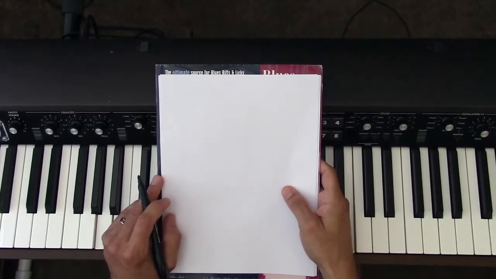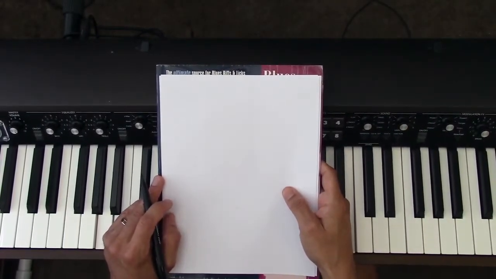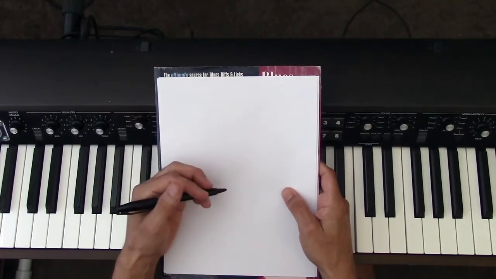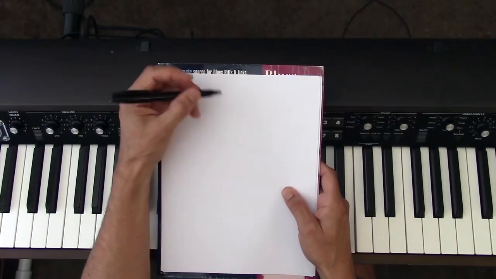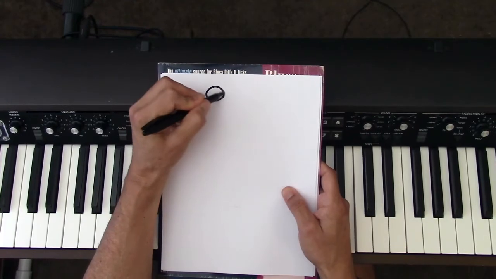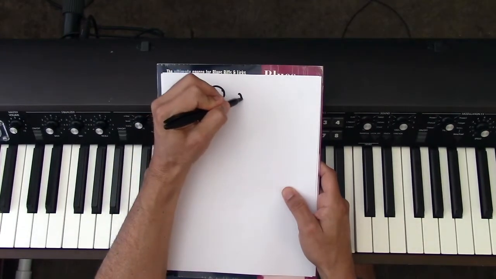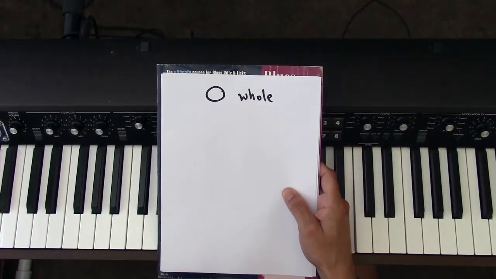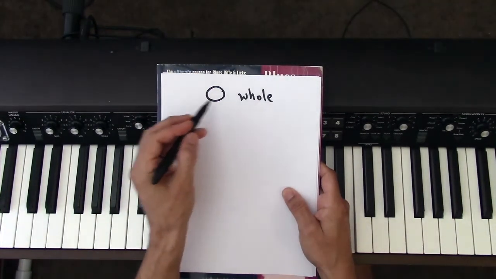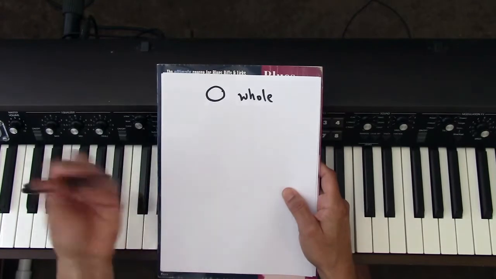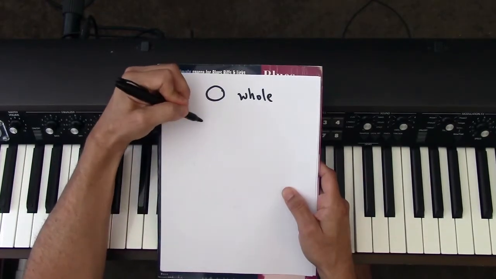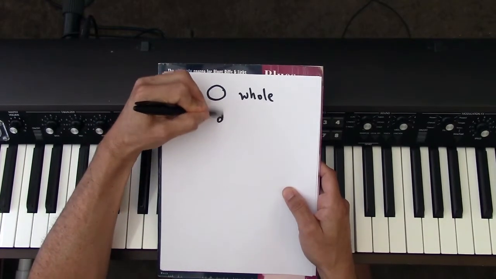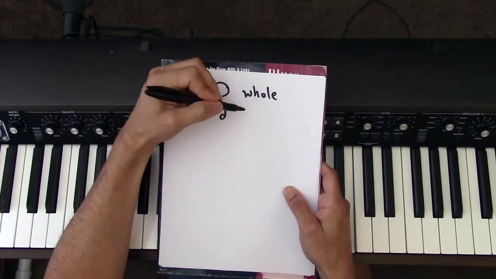Okay, so here's a breakdown of notes and their values. The longest note that you'll see in music is a whole note. Looks like a whole, only spelled with a W, like the whole pie. That's a whole note. Now if we were to chop that whole note in half, divide it by 2, you would get 2 half notes. These are half notes.